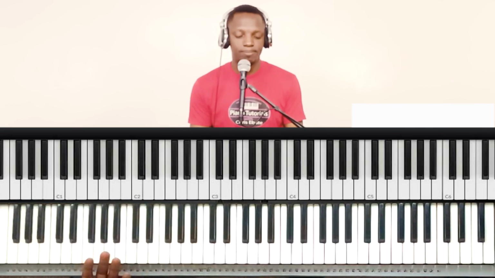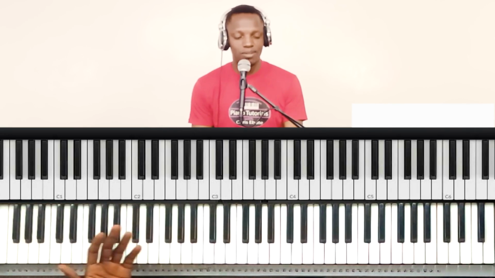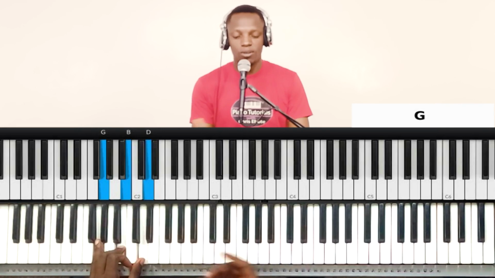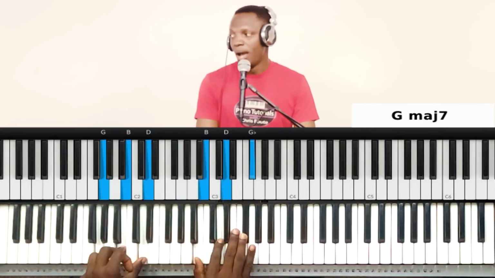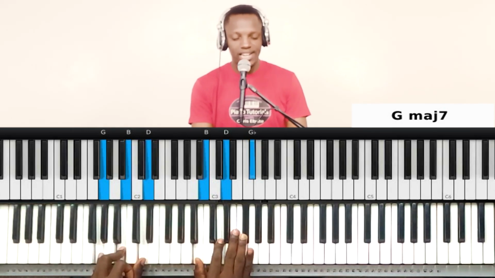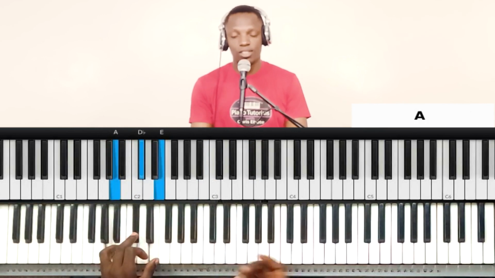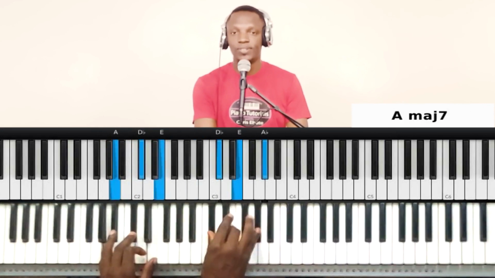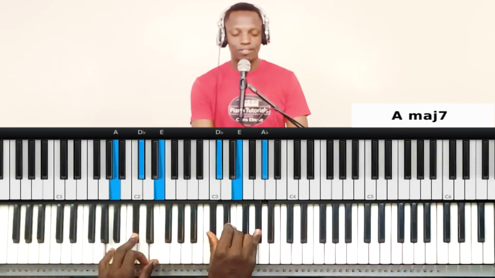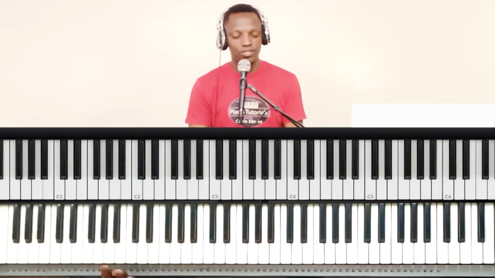For instance, let's say I want to play a major 7th chord in another key. Let's say I'm in the key of G. The same principle: go to the 3rd degree of that key and build your minor chord there. 1, 2, 3. And I have my G major 7th. Any key, let's say the key of A, I want to build my A major 7. Just play A, go to the 3rd degree, 1, 2, 3, and build a minor chord. And you have your A major 7th. So let's go back to the key of C.